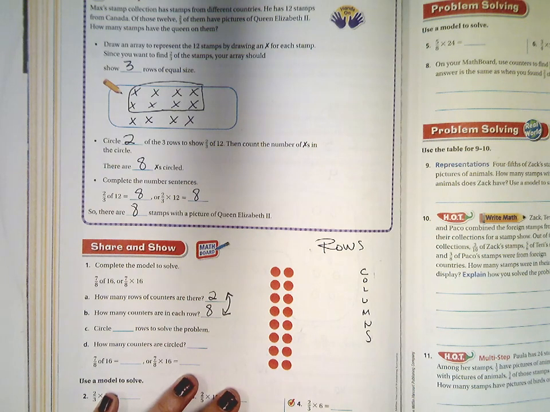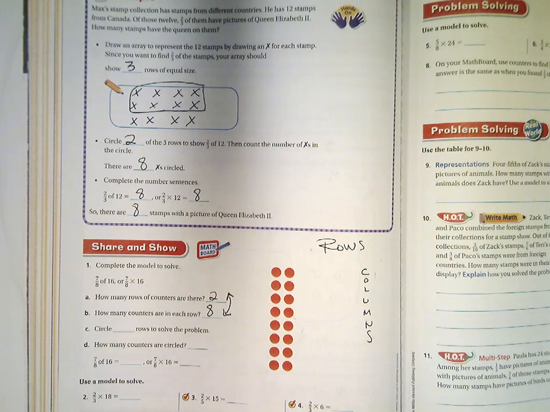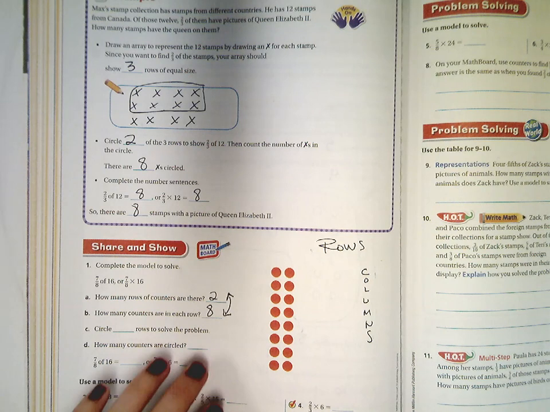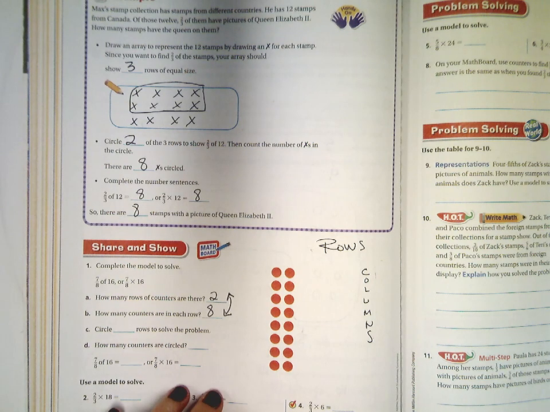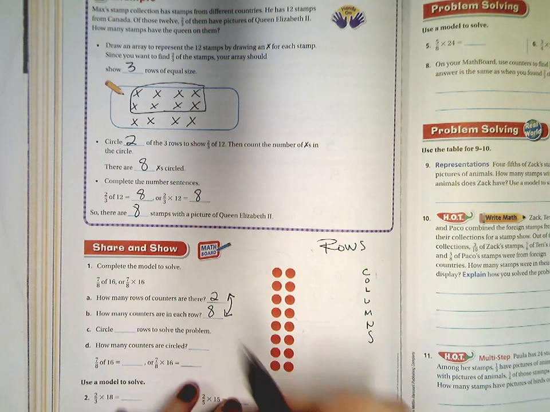Can't have the same person answer over and over again. How many of the 8 rows would I need to circle in order to have 7/8 of 16? It's as simple as looking at the numerator, y'all. What's the numerator? 7.